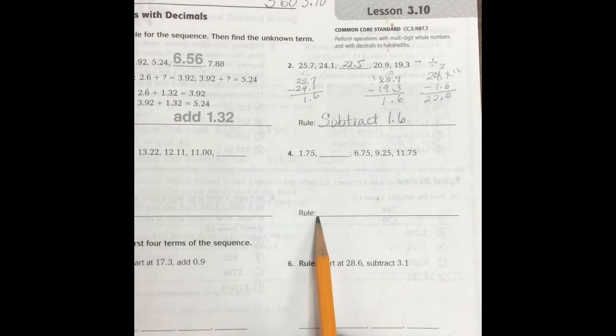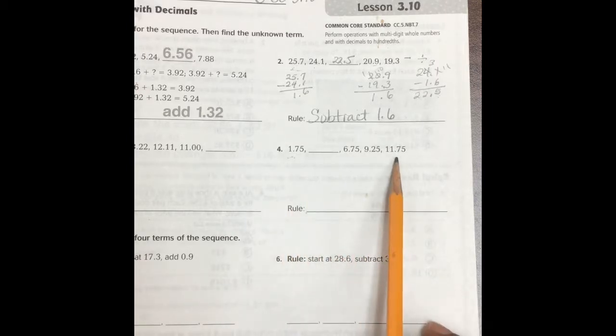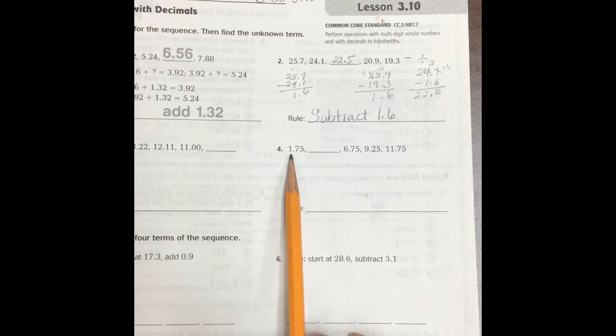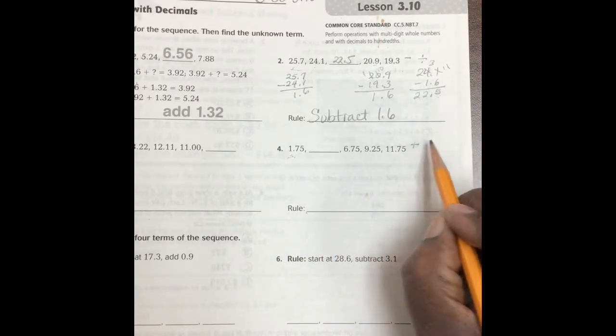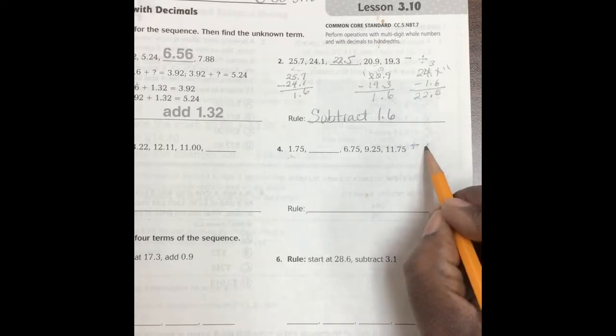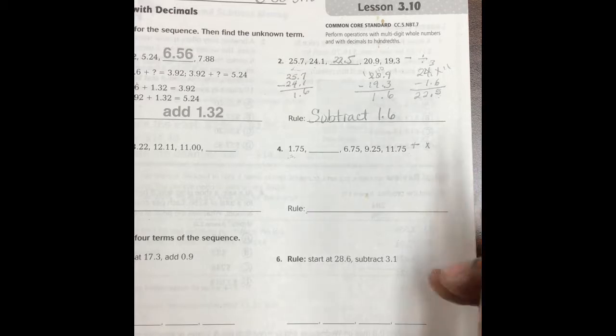Okay, let's look at number 2. On number 2, we notice that our first term is 1 and 7/500, and our last term is 11 and 7/500. So our pattern, our sequence is increasing. So we are adding or we are multiplying. Okay, so if that's the case, let's find the difference between the two.